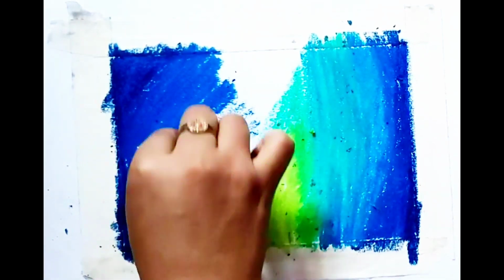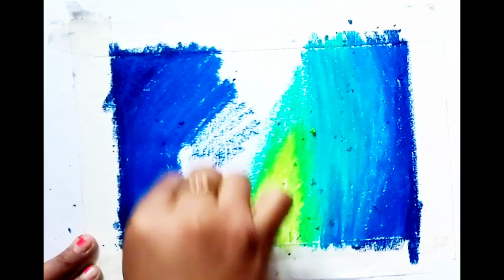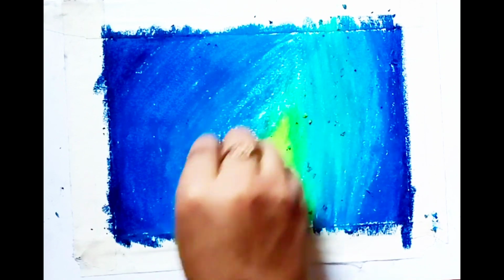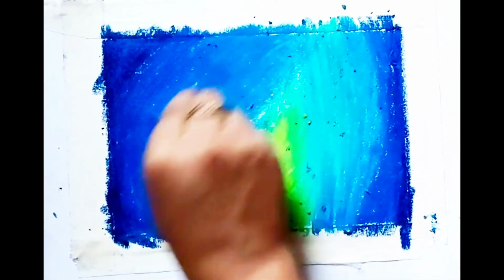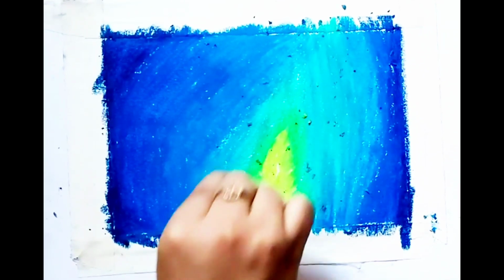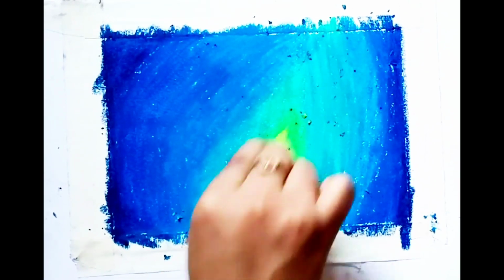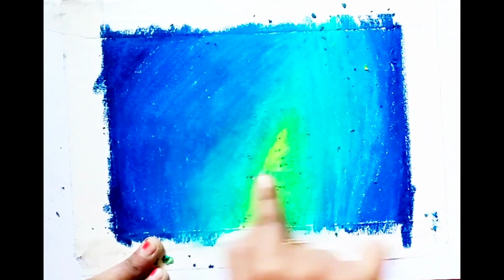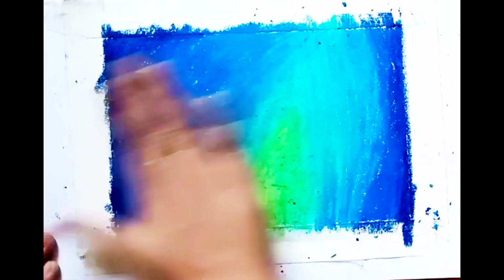You just need to know only about blending and a little bit about fine lining with the help of paint colors, because fine lining is very important. That is something that nobody talks about, because on oil pastel you can't work with pen and you have to do fine linings.